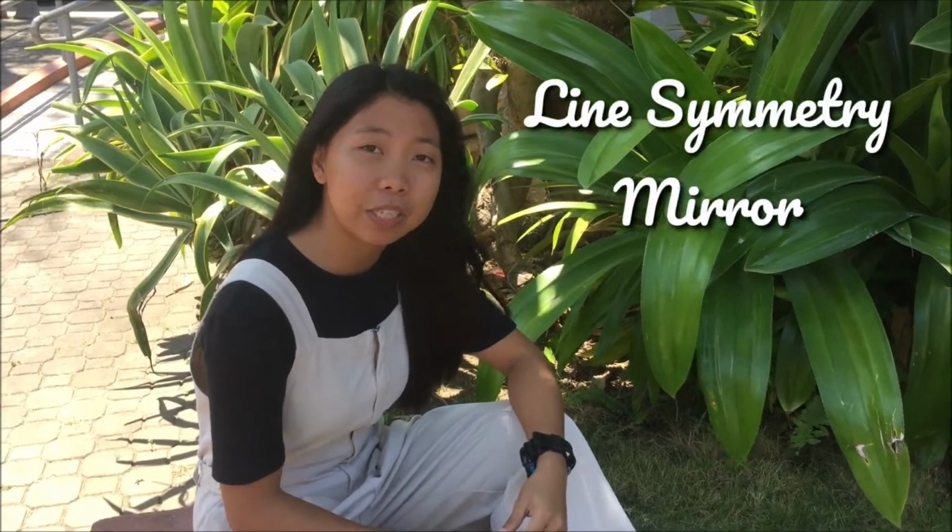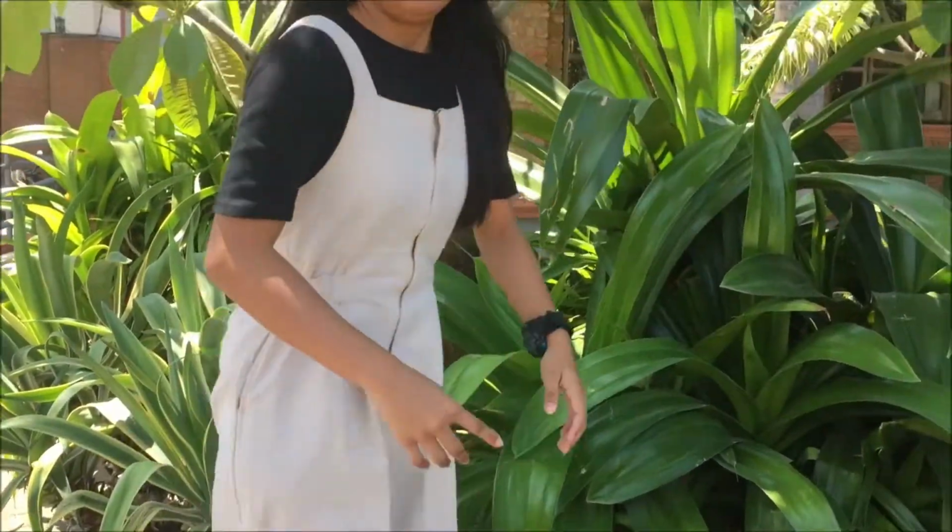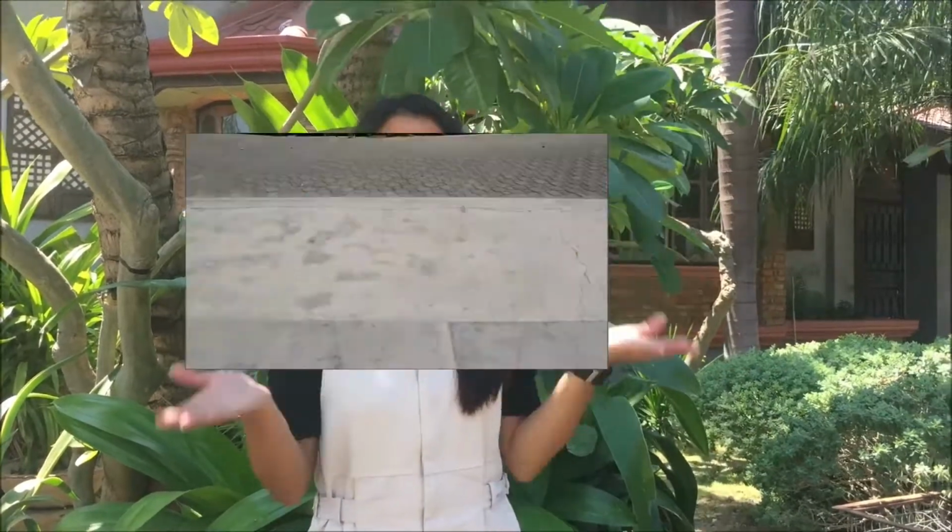Reflection is also known as line symmetry and mirror symmetry. It is a type of mathematical transformation of an object that results in its mirror image. The reflected image possesses the same dimension as the original, including the length and its angle measures. An example is this structure.